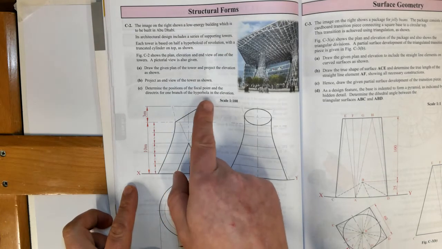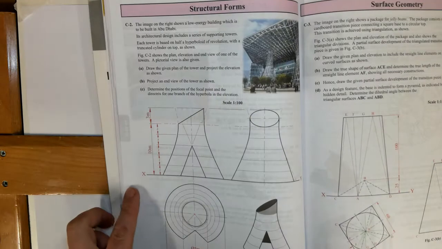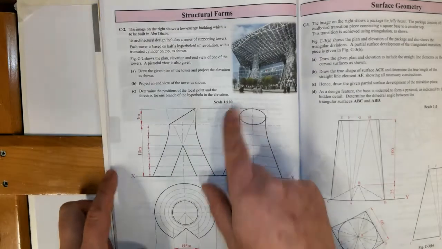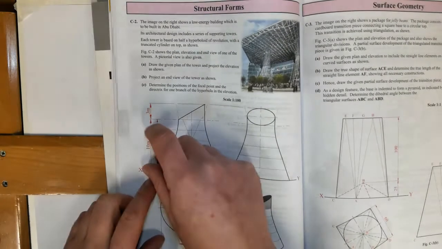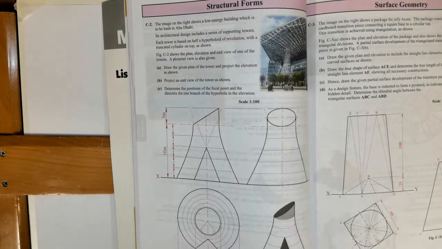You'll see this marked in the solutions on examinations.ie, but we're not going to get to that today. So we're just going to basically do the first two bits there. The scale is 1:100, which makes it easy. So 12 meters will be 120 millimeters, 10 meters will be 100 millimeters, the same as what they'd be in centimeters.